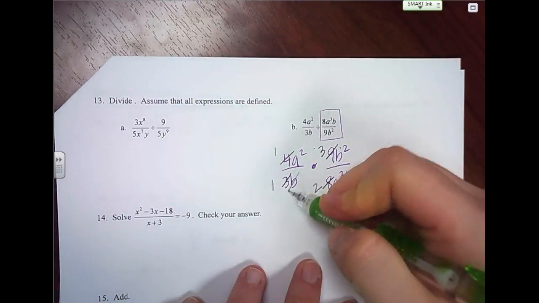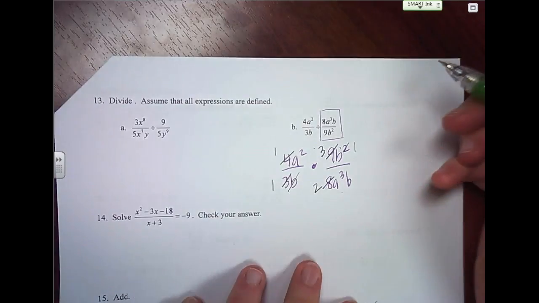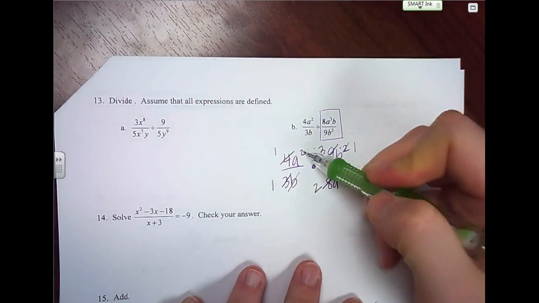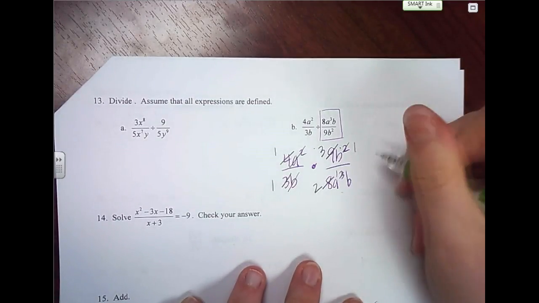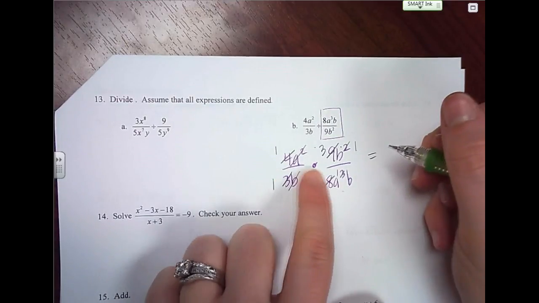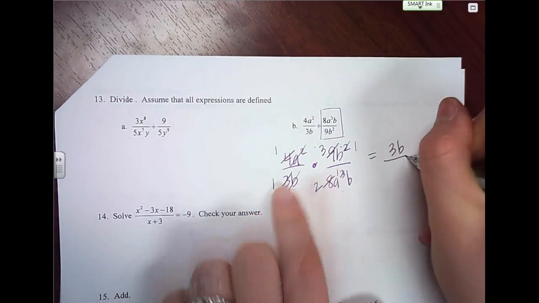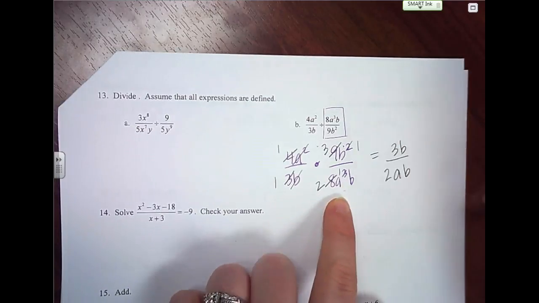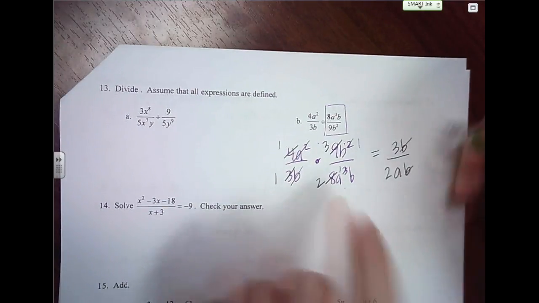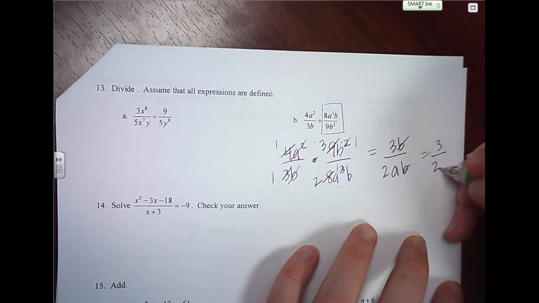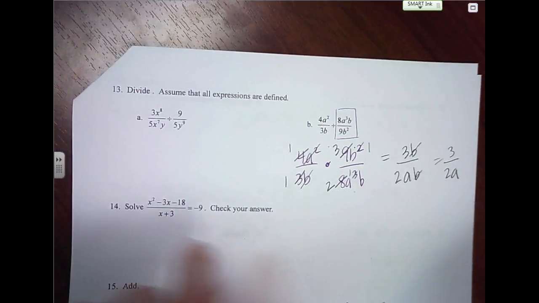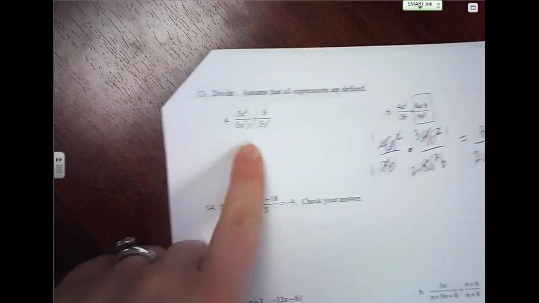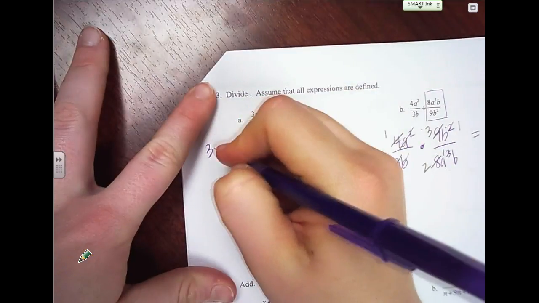I've got 1b here, so that's going to make that a b. And I've got 2 a's here, which will make that an a to the first. So let's see what we have here. I've got a 3b on top and I've got a 2ab on bottom. Now these b's also cross out, so 3 over 2a. Now I'm going to do it a different way over here that I think works a little bit better. So first let's rewrite it.